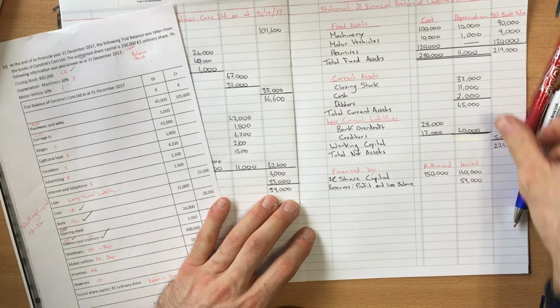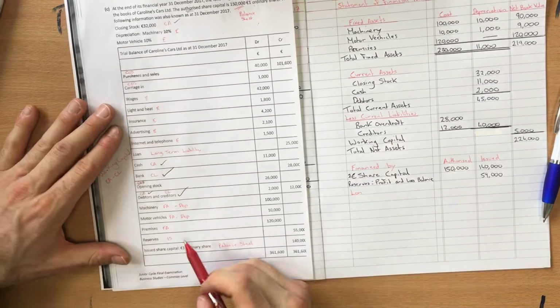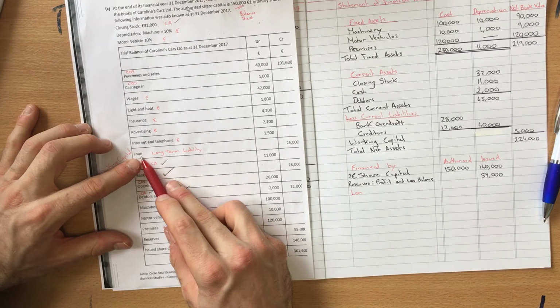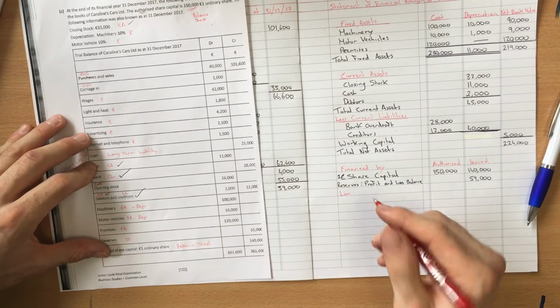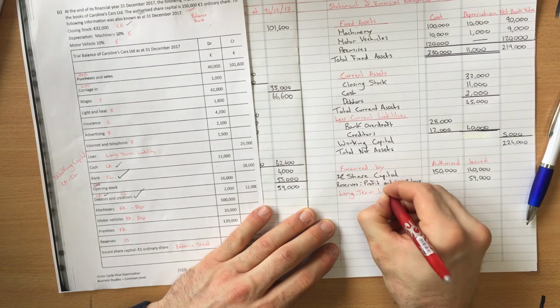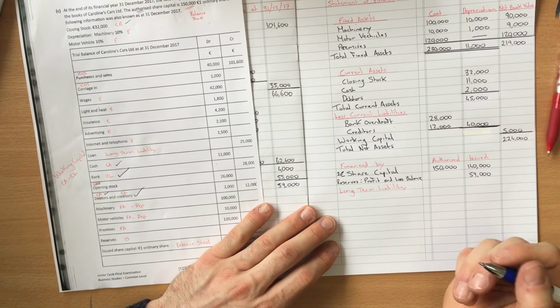59,000 euro. And then we also know from our question that she has one long-term liability. So she has gotten a loan from the bank to the value of 25,000 euro. Okay, so her long-term liability is going to be a loan.